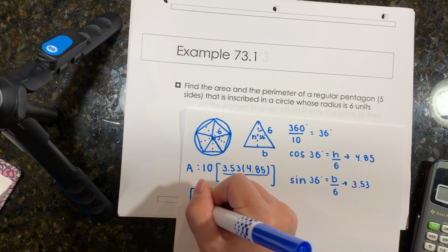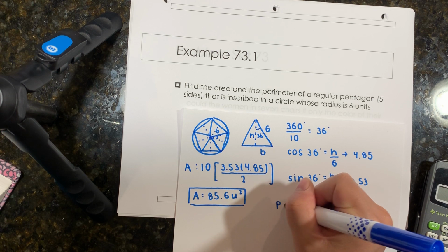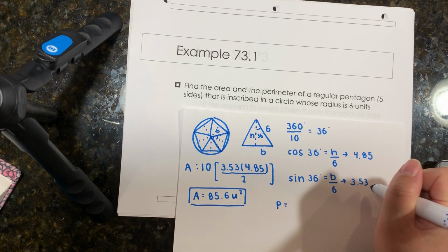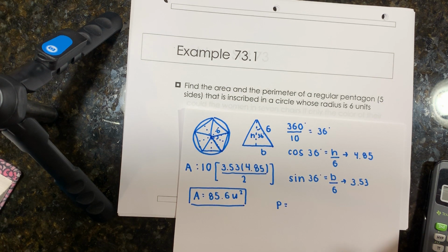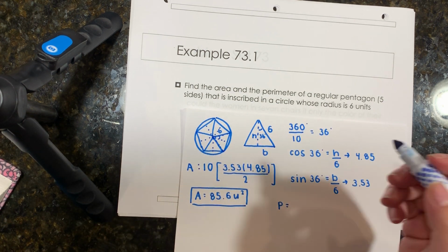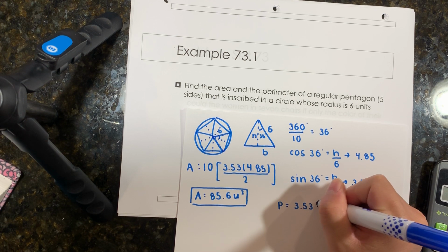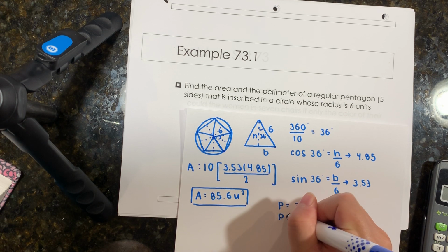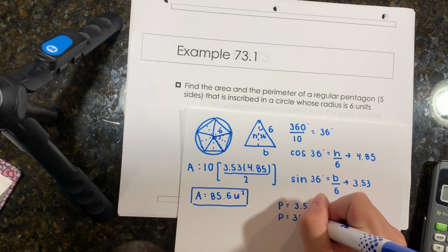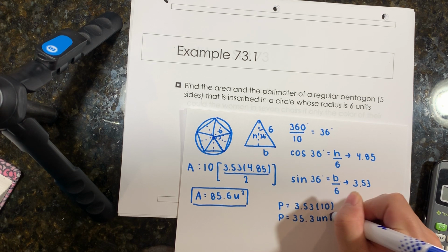It also asks you to find the perimeter. So to find the perimeter, well, how many of these bases make up the perimeter of the pentagon? There would be 10 of them. So it'd be 3.53 times 10. So my perimeter is going to be equal to 35.3 units.